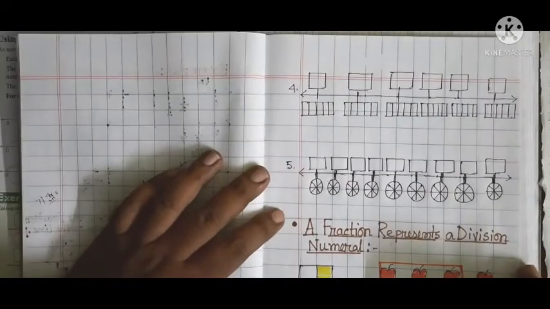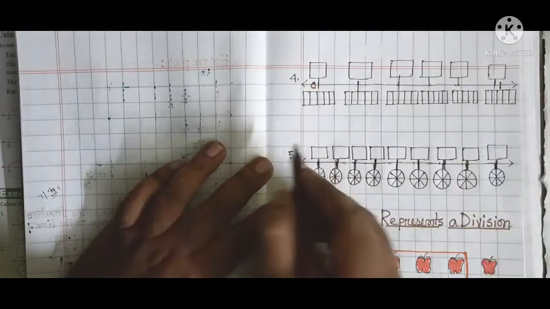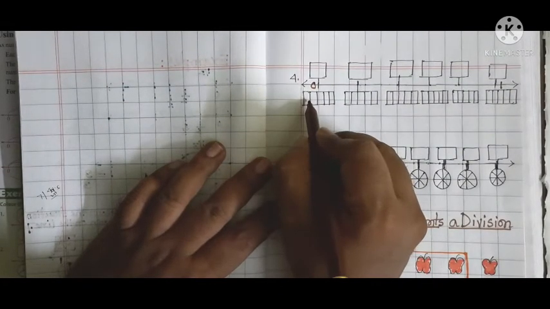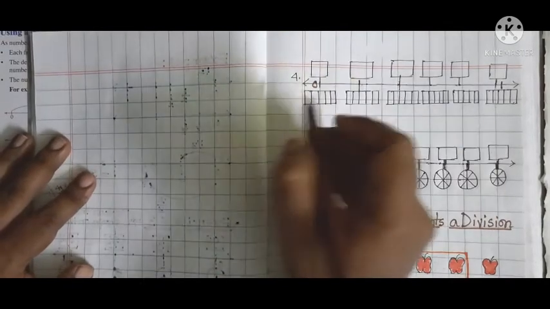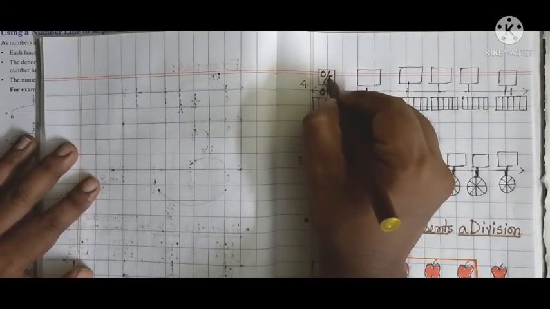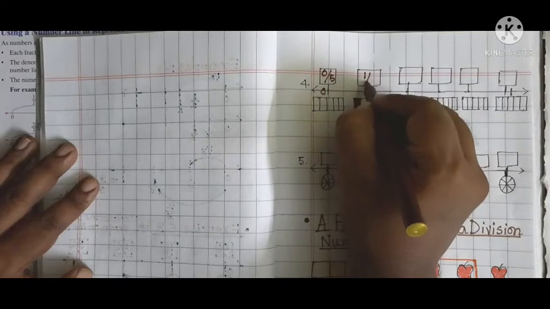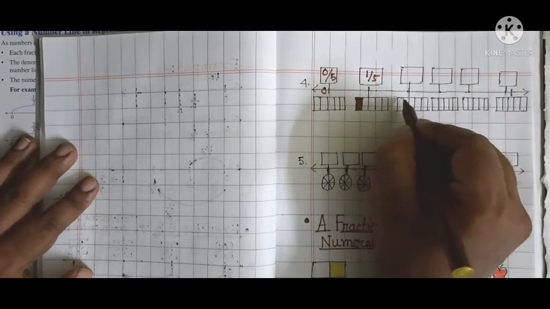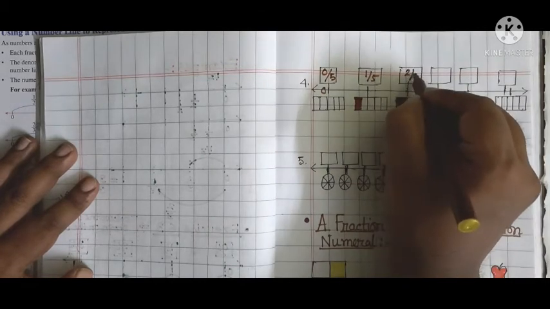Next, number 4. Here you can see there are 5 parts of a thing. Okay, so 1 2 3 4 5. So the first point will be 0 by 5. Next point, one portion shaded, it will be 1 by 5. Next 2 portions shaded, it will be 2 by 5.